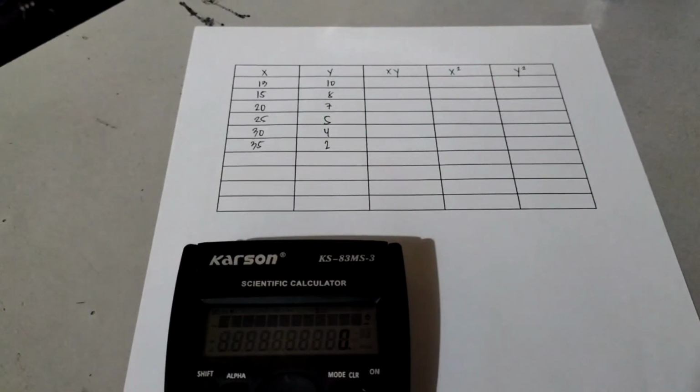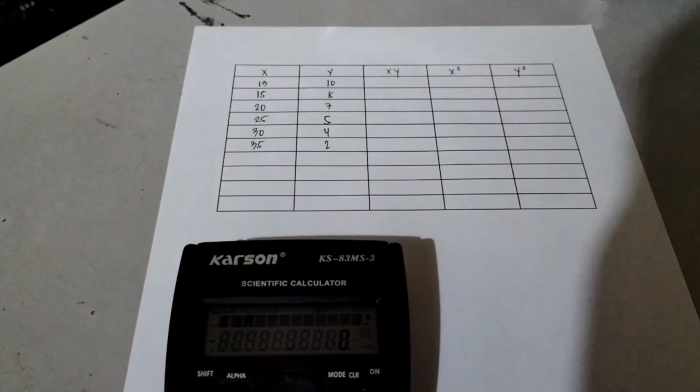Para sa example number 1, ita-times natin ang x and y.